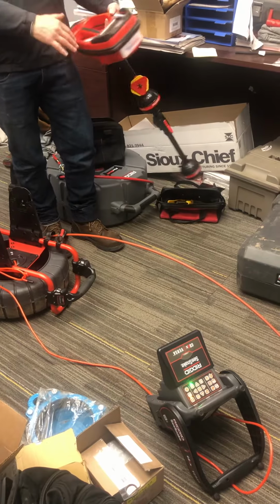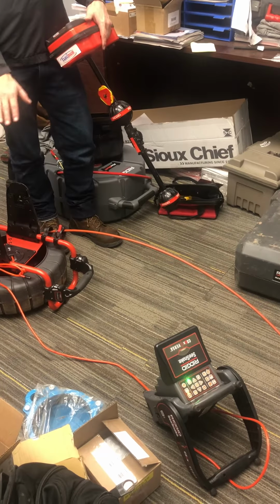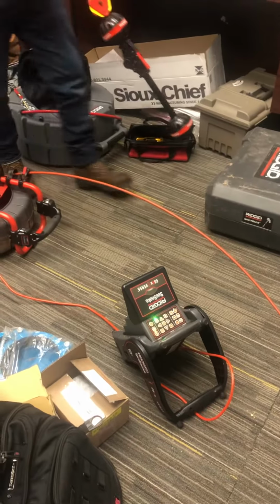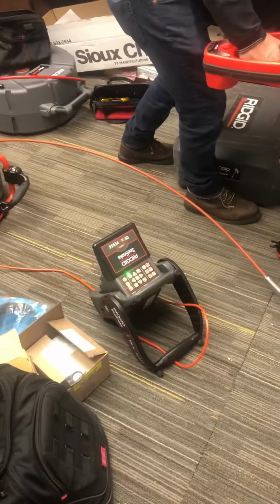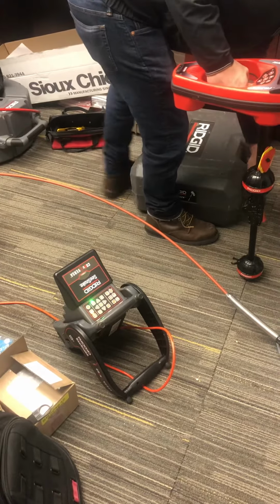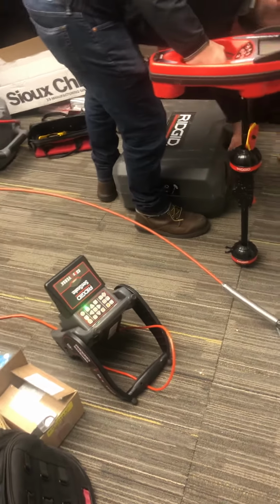Are you going to use this primarily for finding the camera? Yeah. Do you have a transmitter box? I want to get one. But you don't have one right now? No. Okay. So until you get one, we'll come back and do a training on that too.